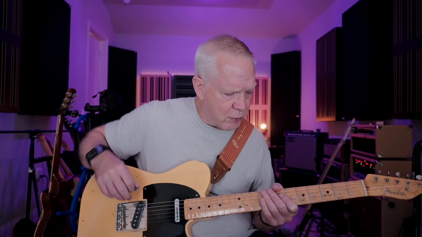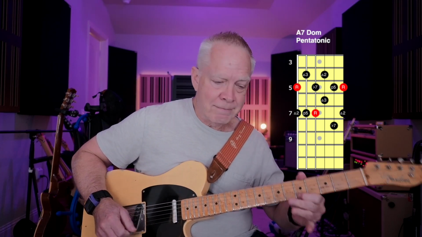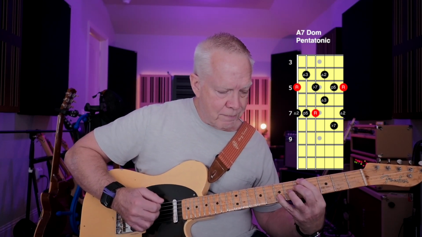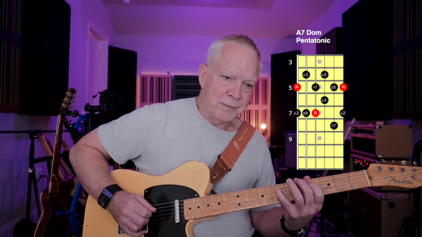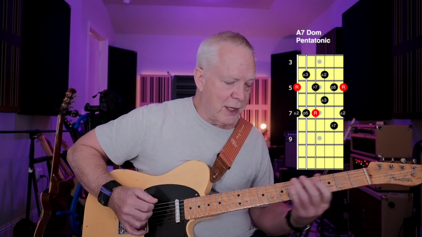Now I want to introduce the dominant pentatonic, and all we're going to do is take the major pentatonic. We're just going to raise that sixth to a seventh. So it sounds like this. And so it's really a dominant seventh arpeggio with a ninth in it, but played in a scale.